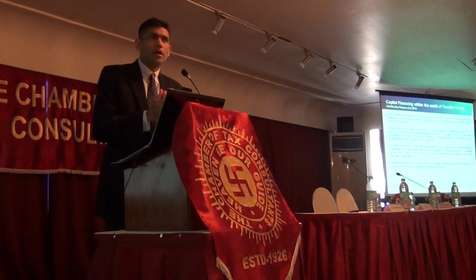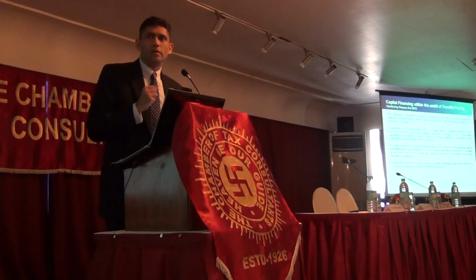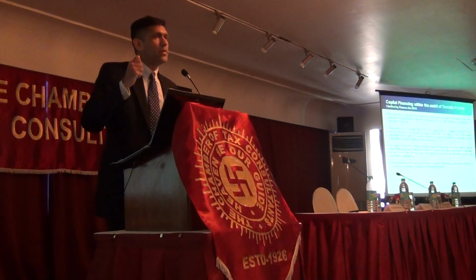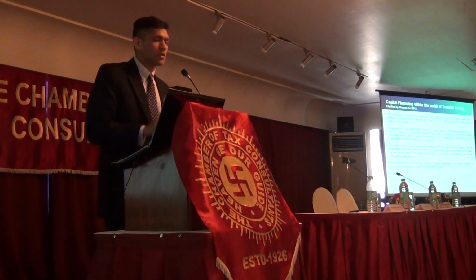By putting in a definition which is really so wide, almost everything has been sought to be covered. In fact, the adjustments that we are seeing in relation to share capital are also being justified relying upon one of the factors that they are using, which is to rely upon this particular explanation.